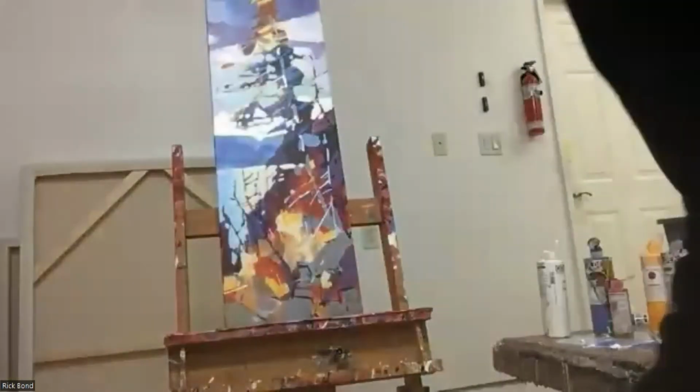Let's see if I can, can you see the painting? There we go. Yep, that's good. It kind of fell out of its stand here. Oops, did I lose you? No, we're still here.